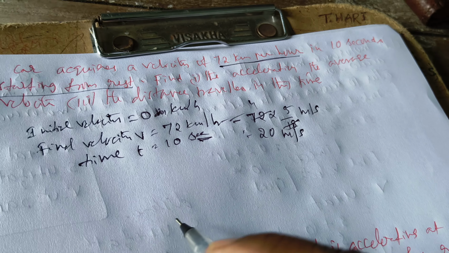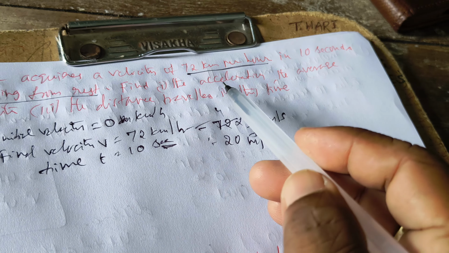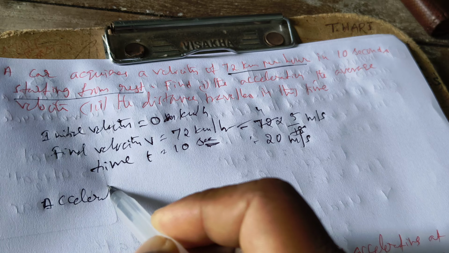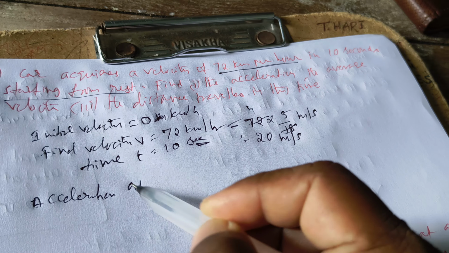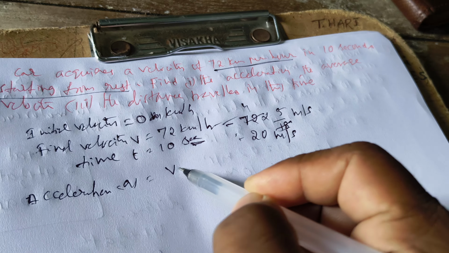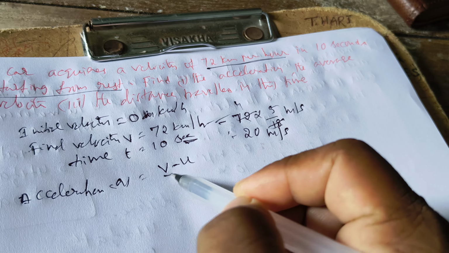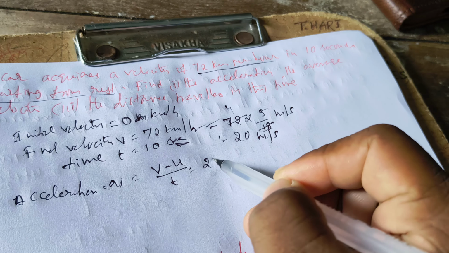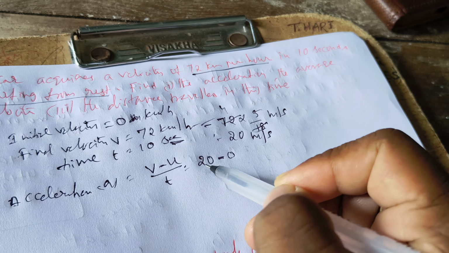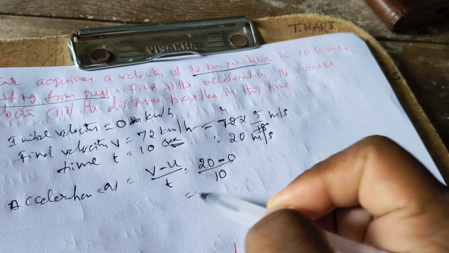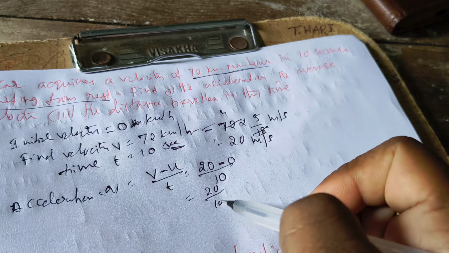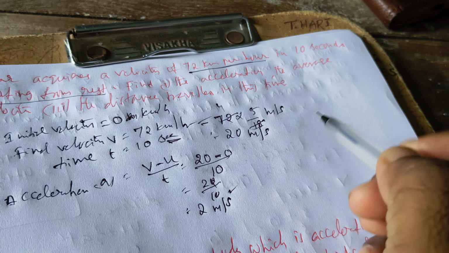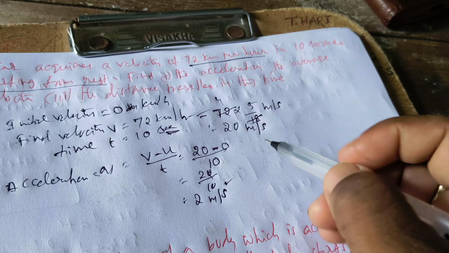Then what we need to calculate? Acceleration. Acceleration a is equal to final velocity minus initial velocity by time. That is equal to final velocity 20, initial velocity 0, time 10 seconds. So 20 by 10, then we get 2 meter by second square.